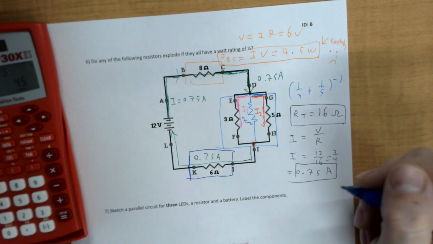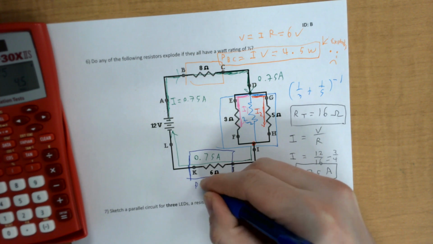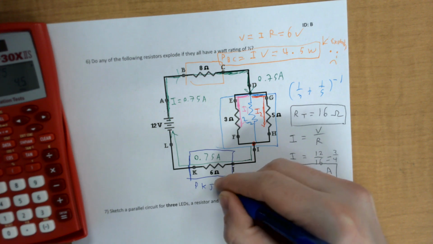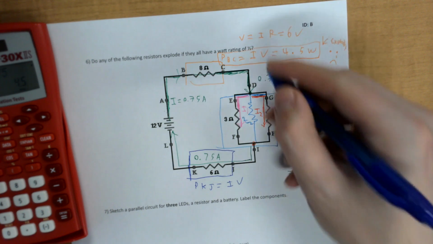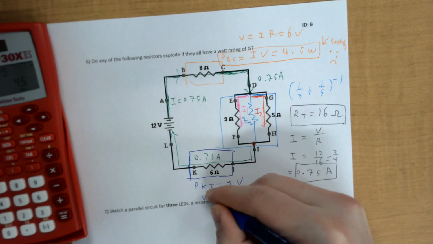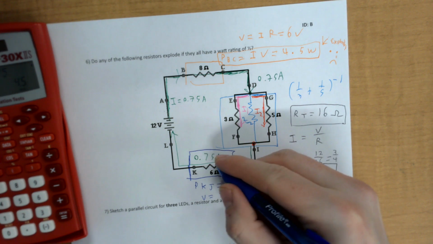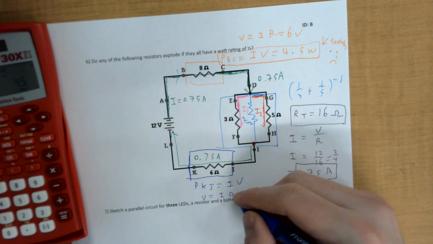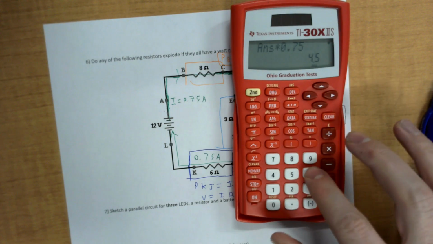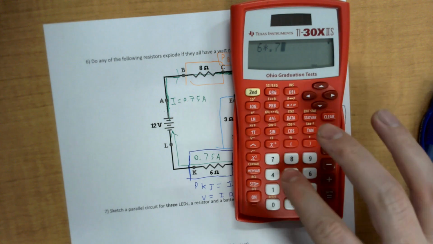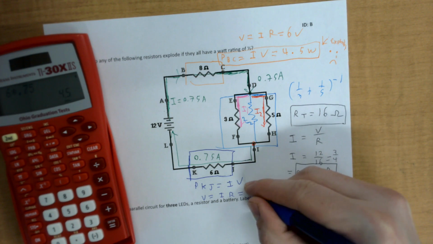We want to figure out the power of KJ. It's equal to the current, which we know, times the voltage, which we don't know. We can figure out voltage: V equals IR. We know that the current is 0.75 and the resistance is 6. So we get out our calculator because we're lazy, and 6 times 0.75 is 4.5. So the voltage is 4.5.